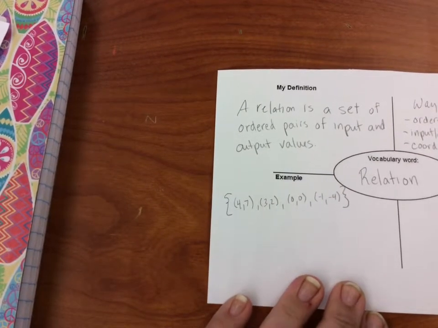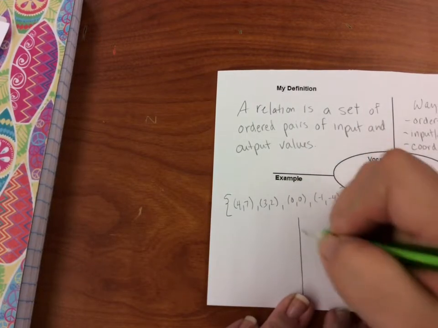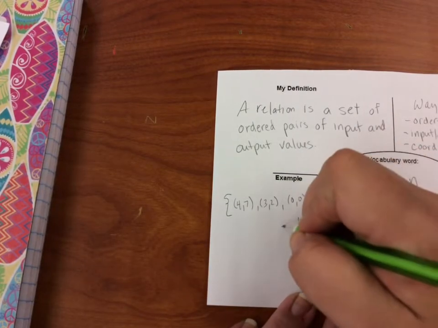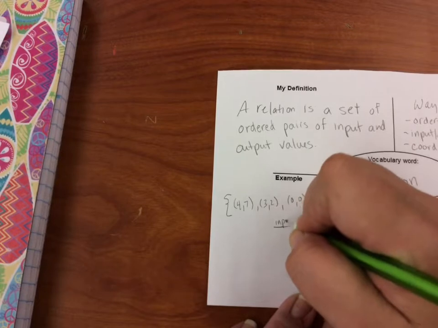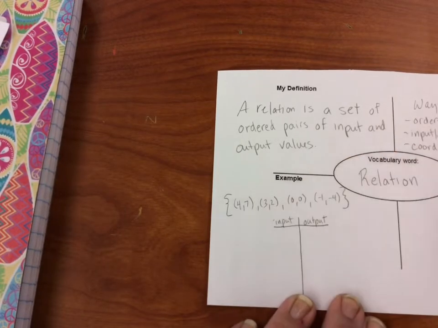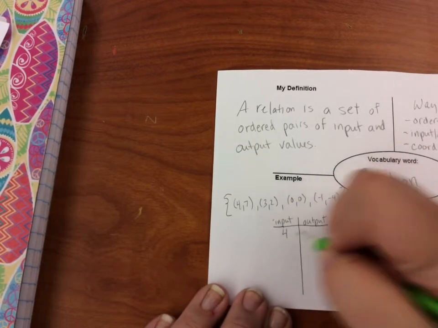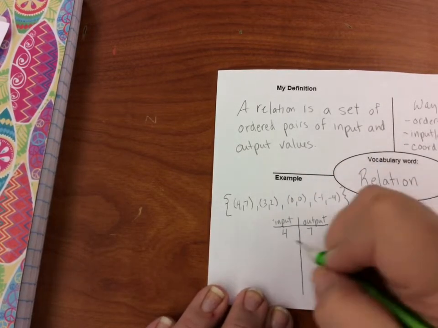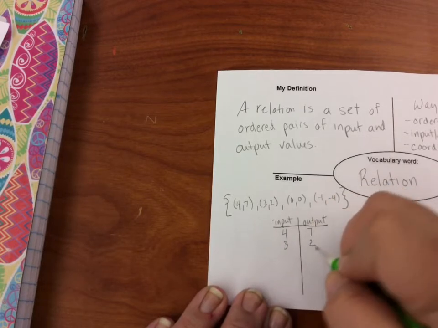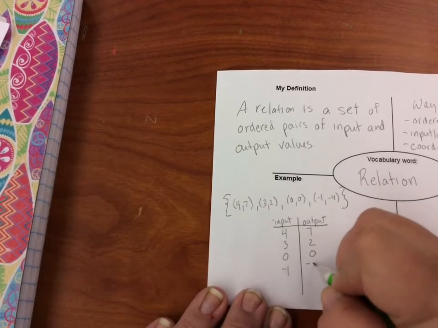That's a relation. If we want to put that relation in an input-output table, it's going to look something like this. You do this in science probably a lot when you make your data tables. My inputs would be the first number, 4. My output is the second number, 7. So 3 and 2, 0 and 0, -1 and -4.